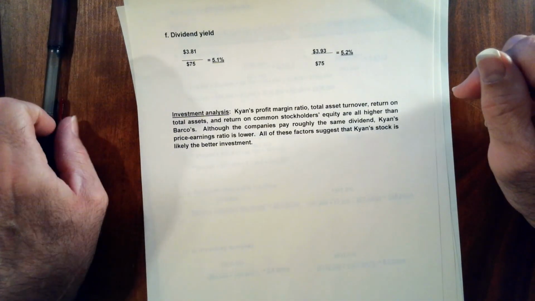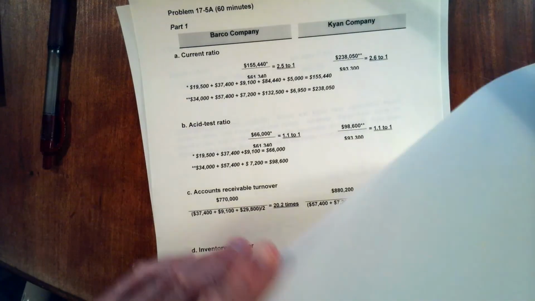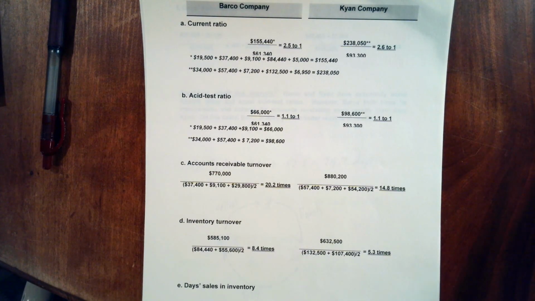That's the fun part. The other stuff, the calculating, that's just number crunching. If you can handle this, you've got the final exam in your back pocket. Everything's going to be great.